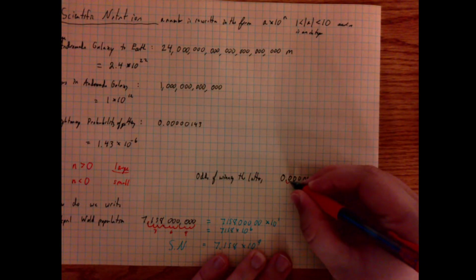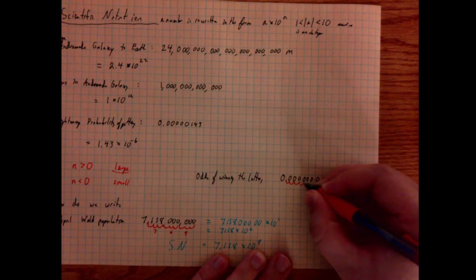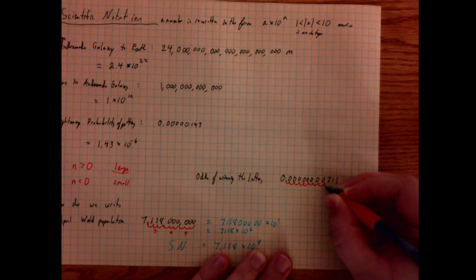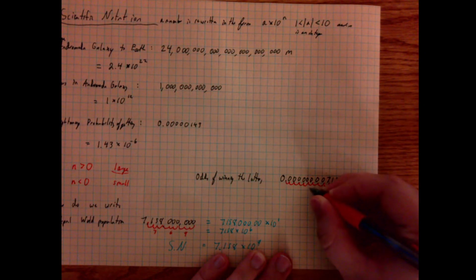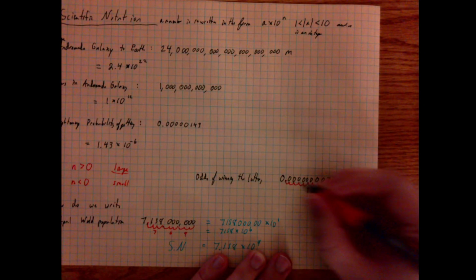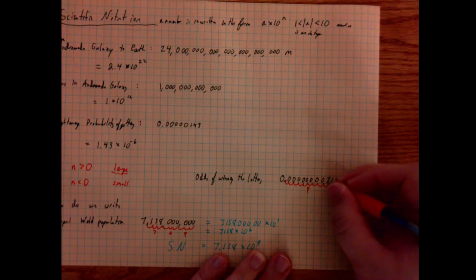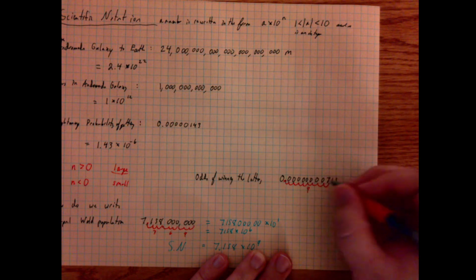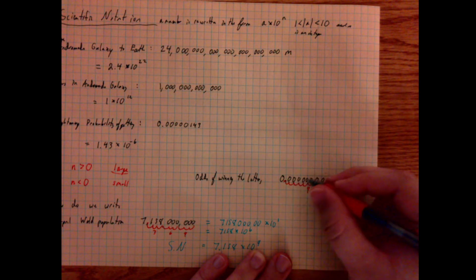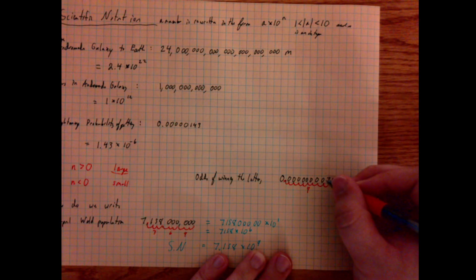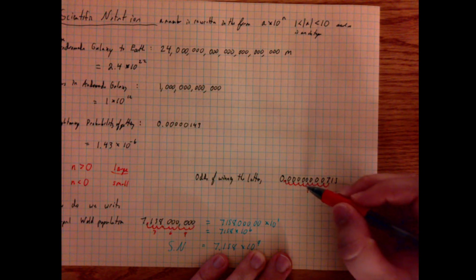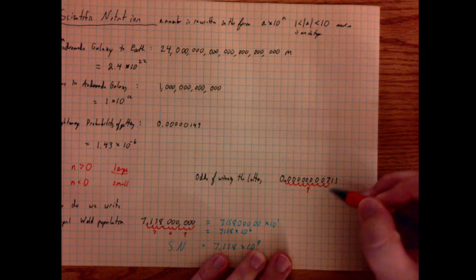We count 1, 2, 3, 4, 5, 6, 7, 8, 9. This means there are 9 between the decimal point and our first number that is between 1 and 10. So you don't stop at 0. You stop when you get your first number, and you go past your first number. So 0.1, 2, 3, 4, 5, 6, 7, 8, 9.